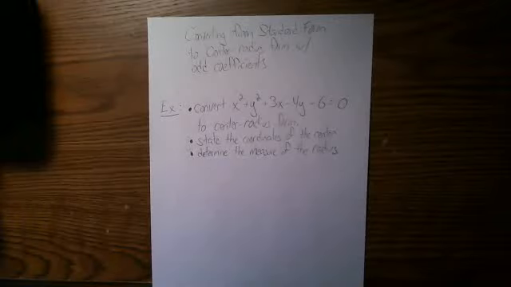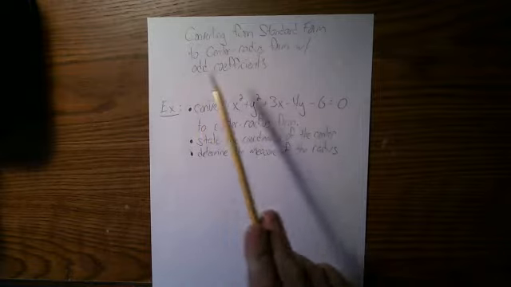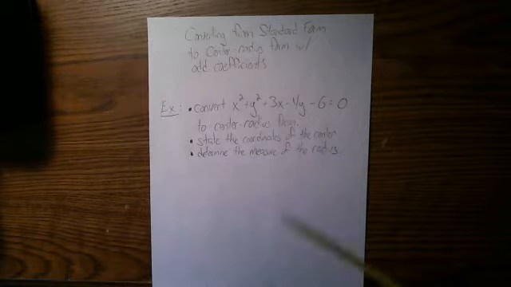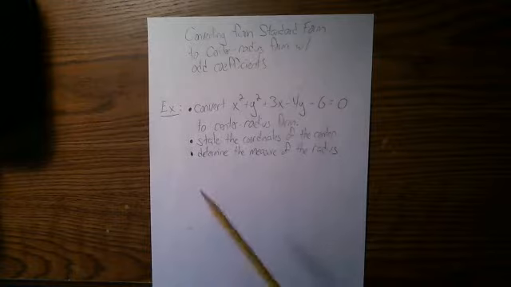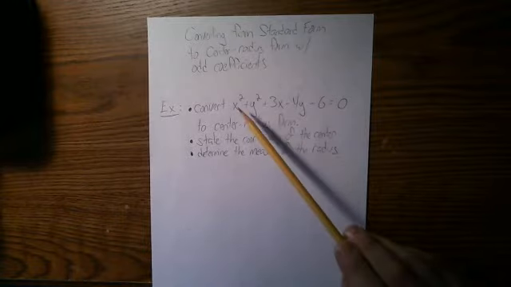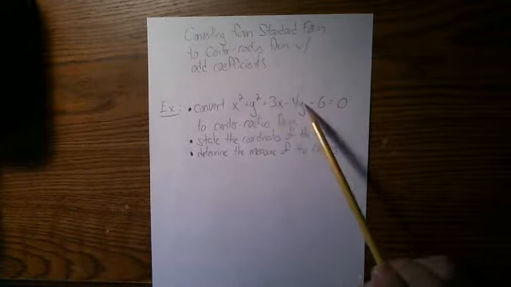Alright, this is the second part of converting from standard form to center radius form, but the only difference today is now we're going to have odd coefficients of either x or y. So here's the equation in standard form. It's in standard form because the direction is x squared, x, y, number.